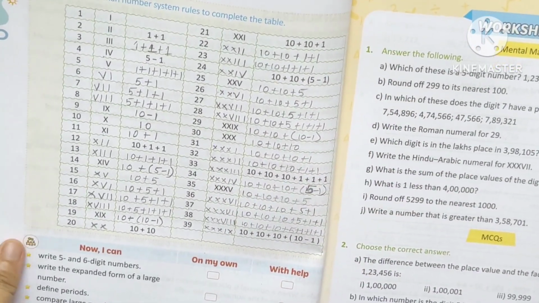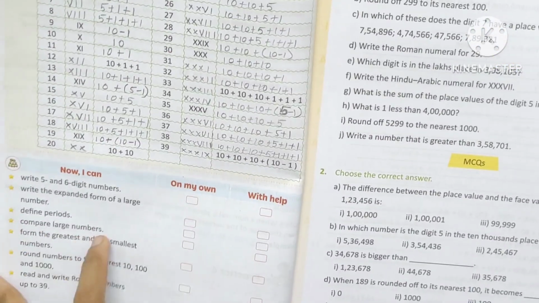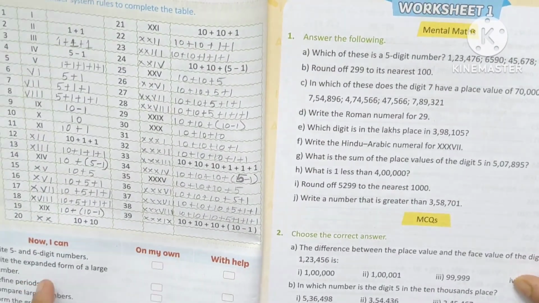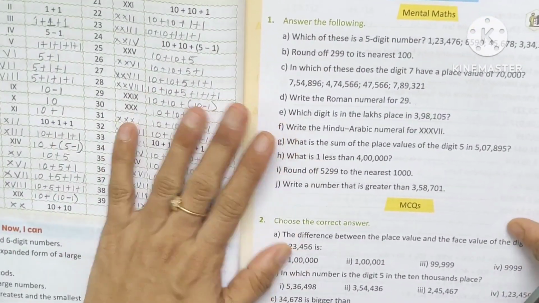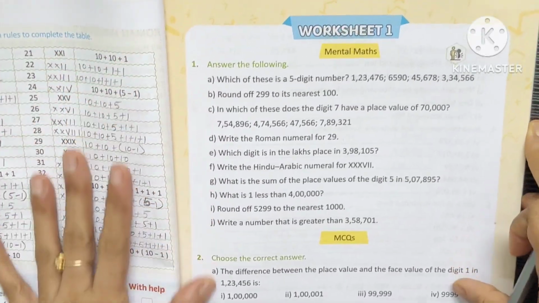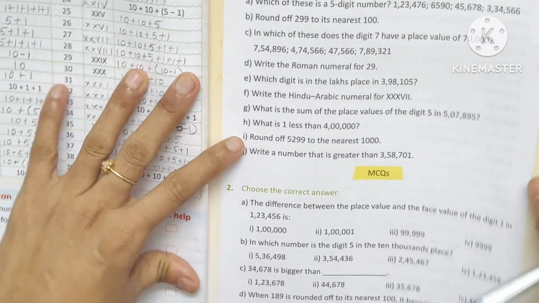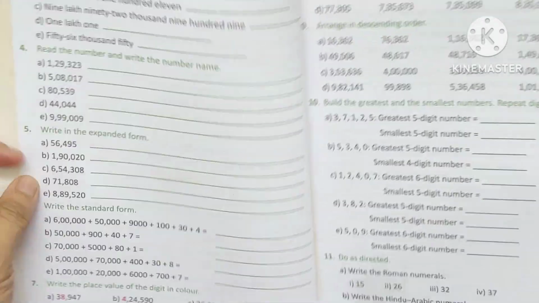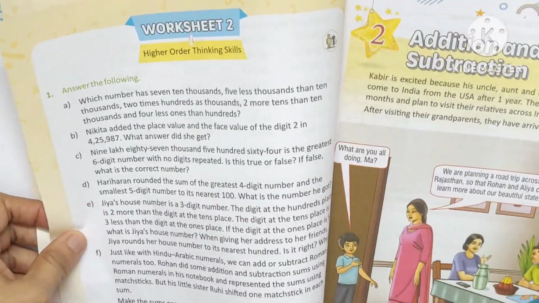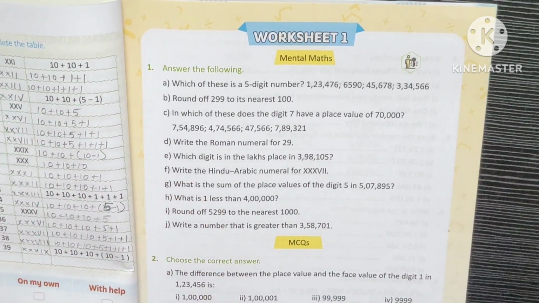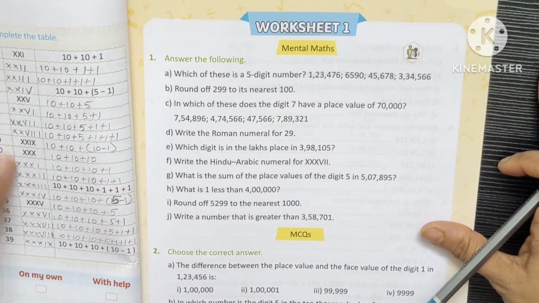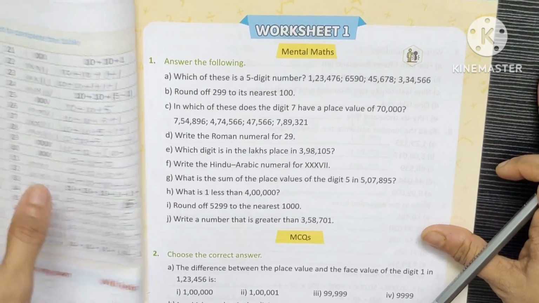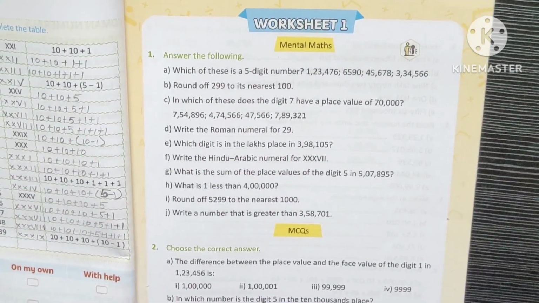Understood? This is about chapter practice 6 and worksheet. Next, worksheet 1 and worksheet 2 are homework for you. You have to do it at home. It's very easy regarding all that we have done in the last 6 practices.